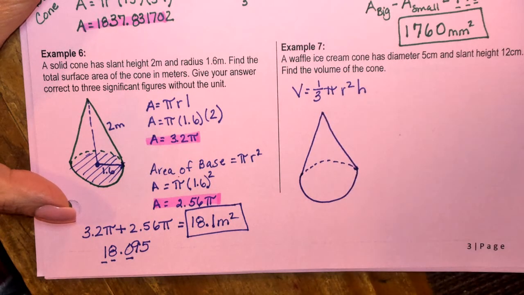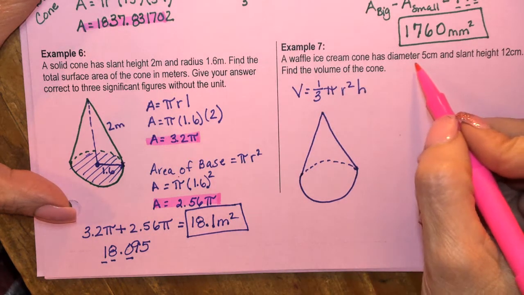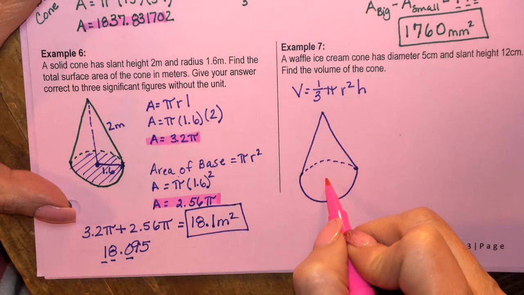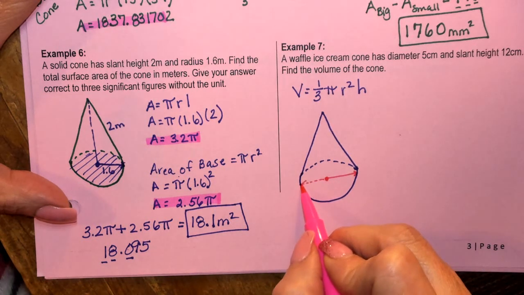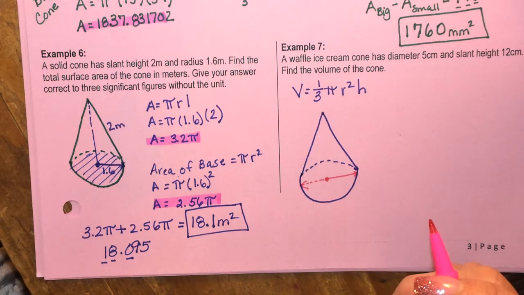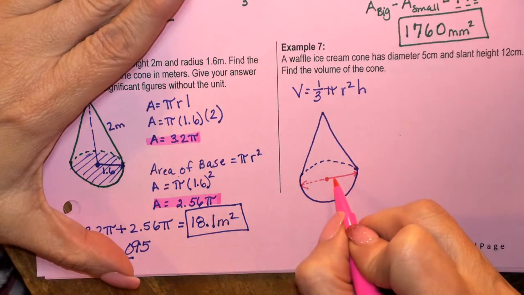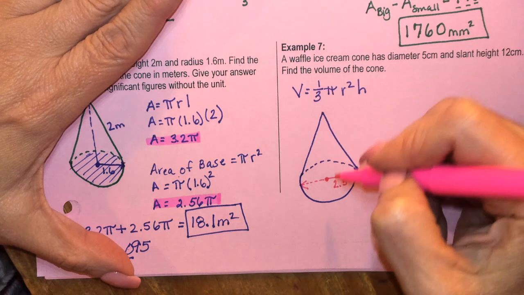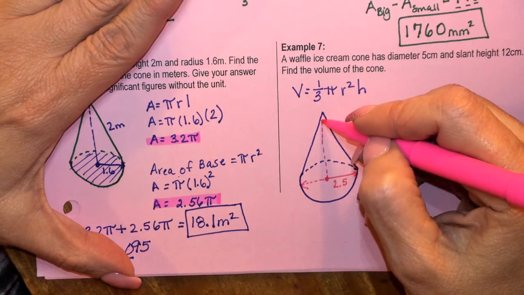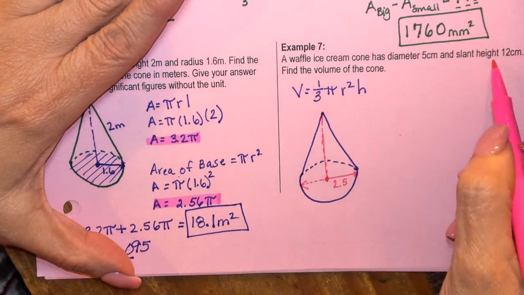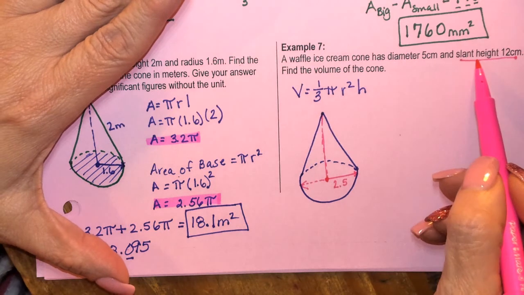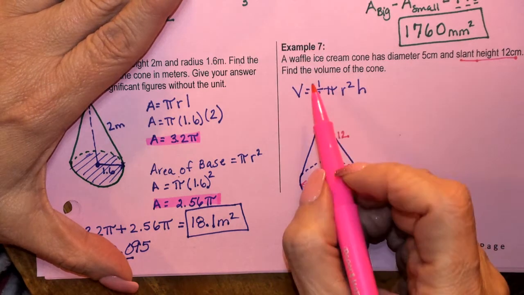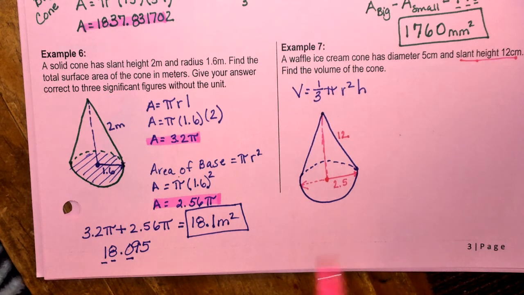Okay, so what I know, and I'm going to change colors, I think that might help. I know that the diameter of the cone is 5 centimeters. So if I'm in the middle and I go out this way and all the way across this way, that is 5 centimeters. So half of 5, because the radius is only half of that, would be 2.5, right? And then when I go up, it gave me the height. The height was 12 centimeters, right? No, the height of the slant. That's the slant. So this is 12. It didn't give me the height. It just gave me the slant and it gave me the radius, well, the diameter.